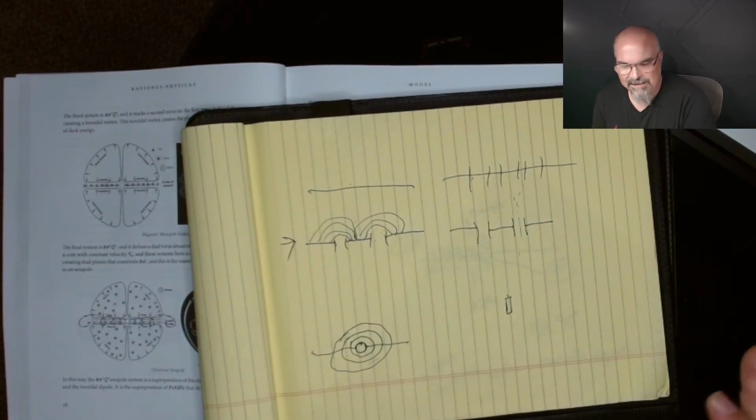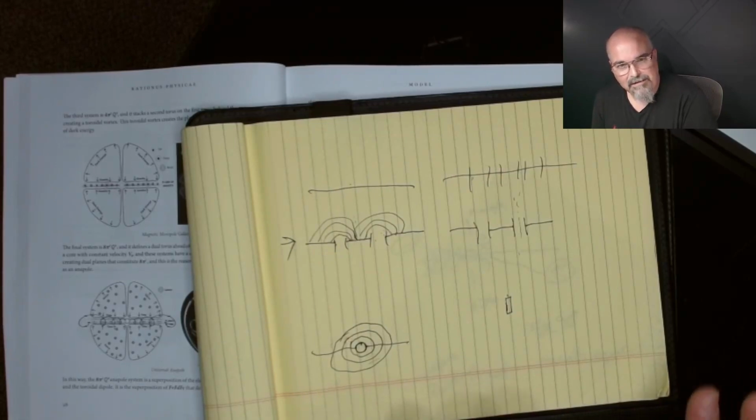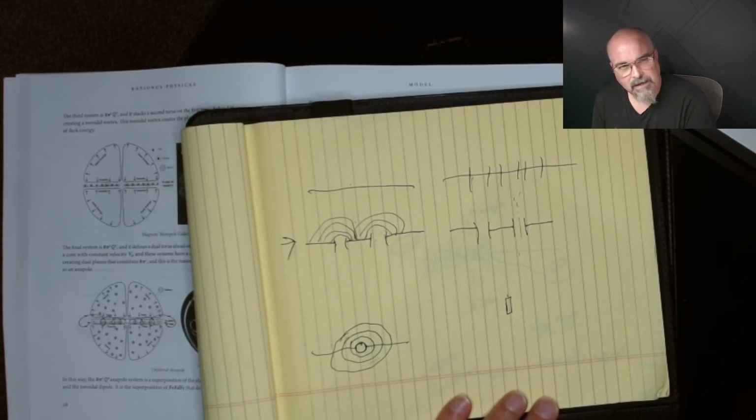This is absolutely a new interpretation of the double slit experiment that agrees with Bohm and de Broglie and me and completely refutes the Copenhagen interpretation. Period.